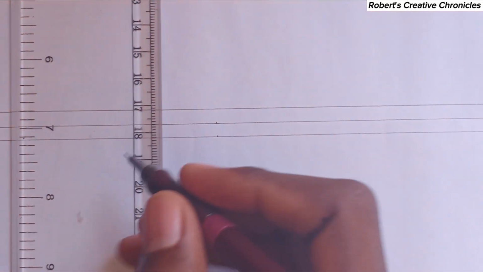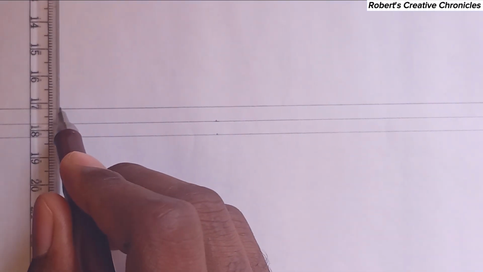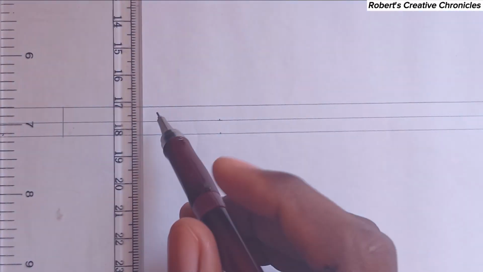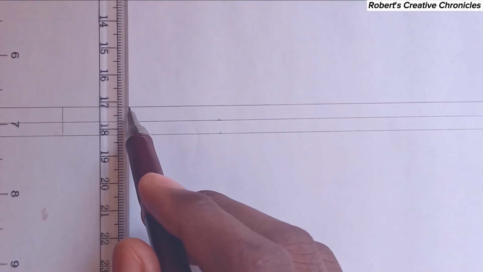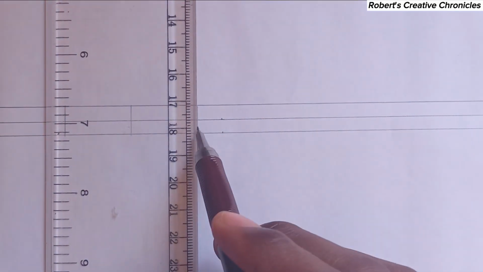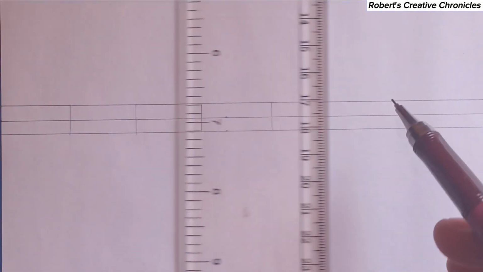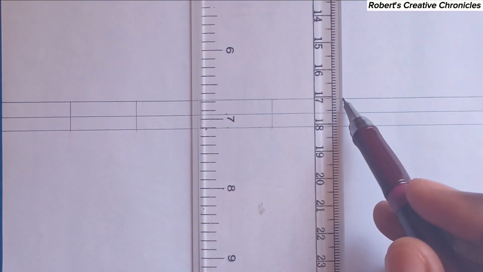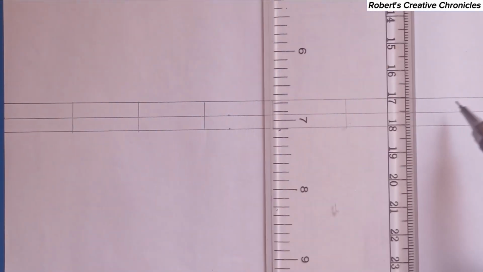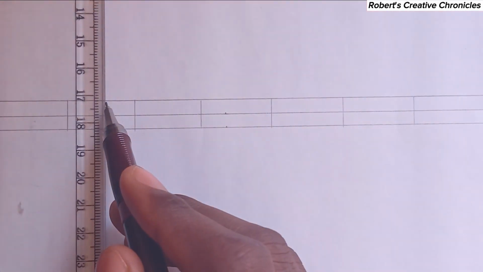So we'll draw the vertical guidelines. So from here is 90 degrees. 1, 2, 3, 4, 5, 6. So let me bring it closer.